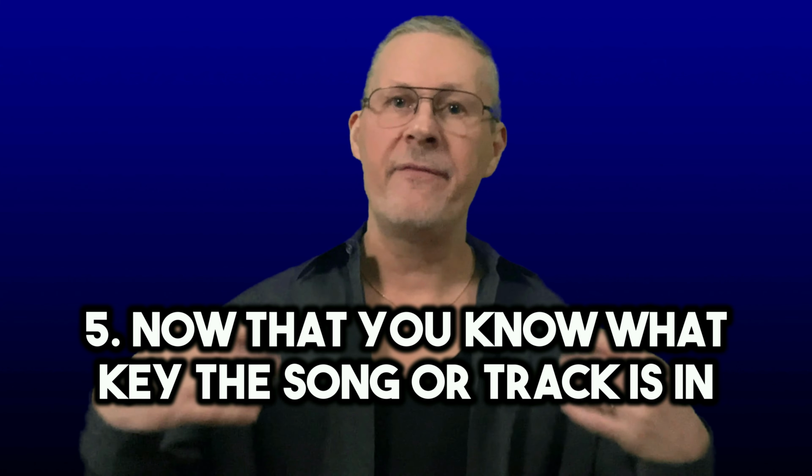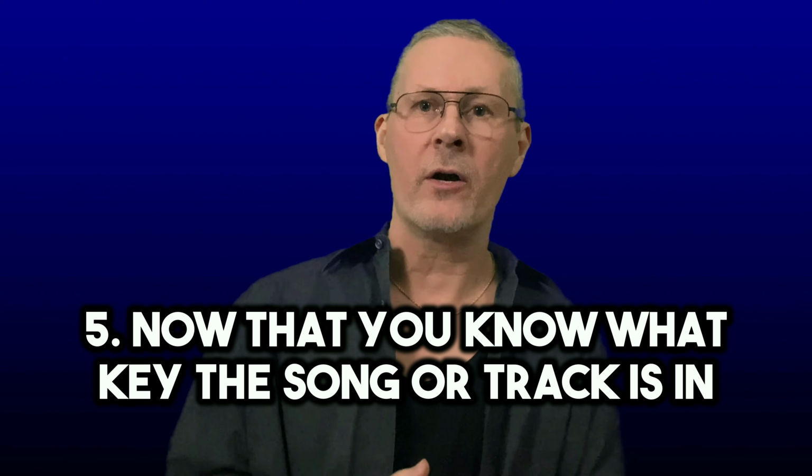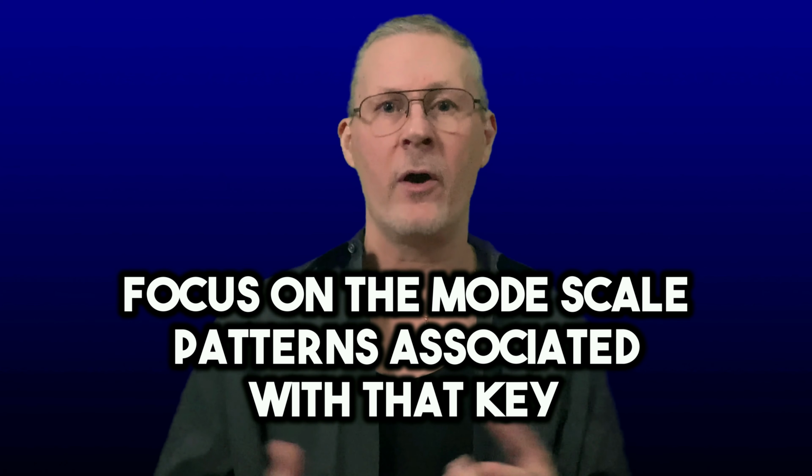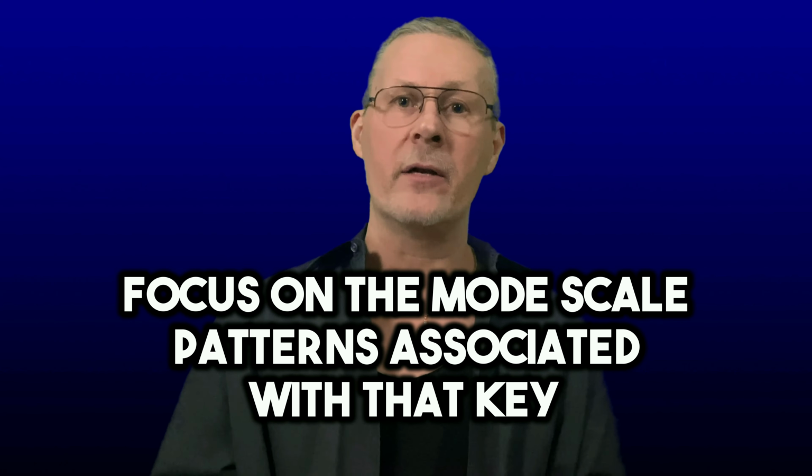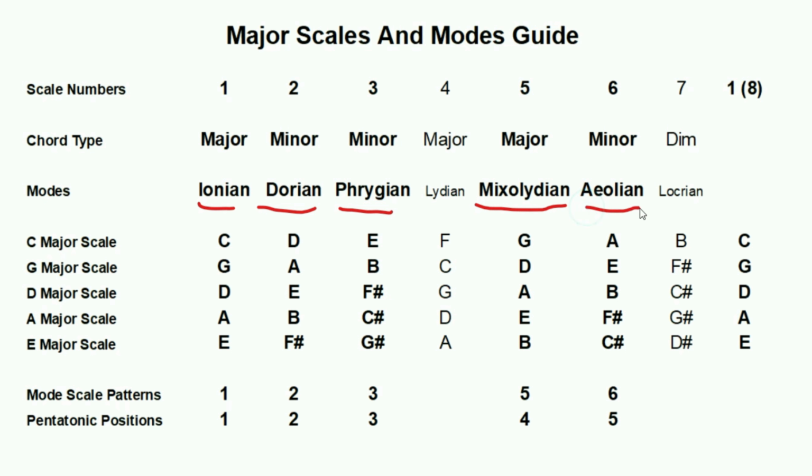Number 5, now that you know what key the song or track is in, it is time to focus on the mode scale patterns associated with that key or major scale. We are only going to be using the 1, 2, 3, 5, and 6 mode scale patterns. Each mode will have 7 notes. Let's quickly run through them in the key of G major.